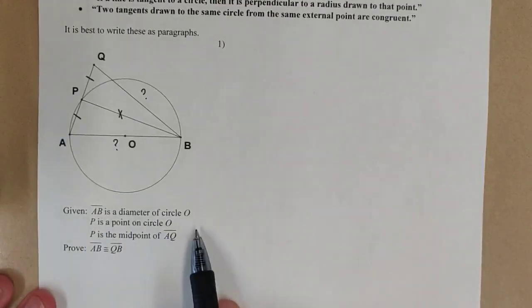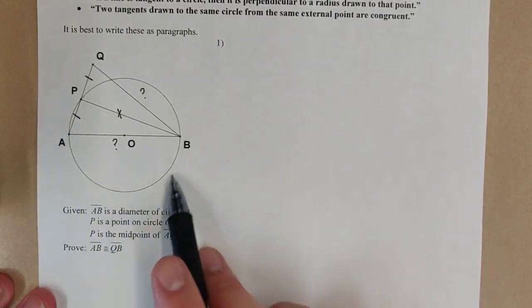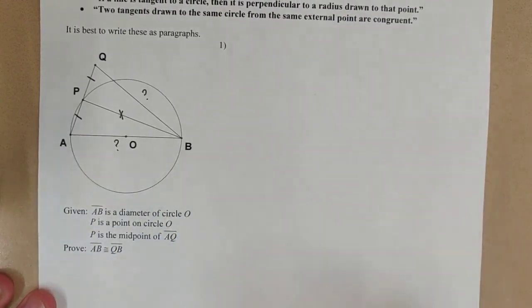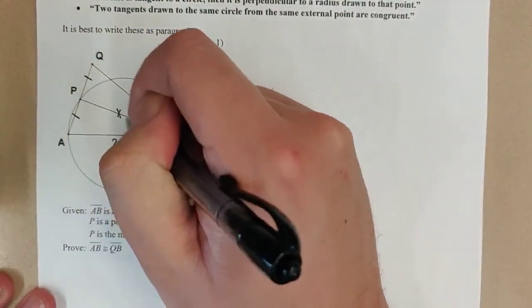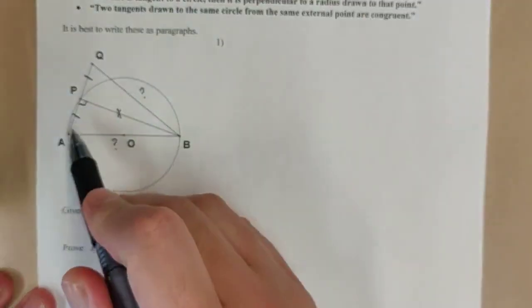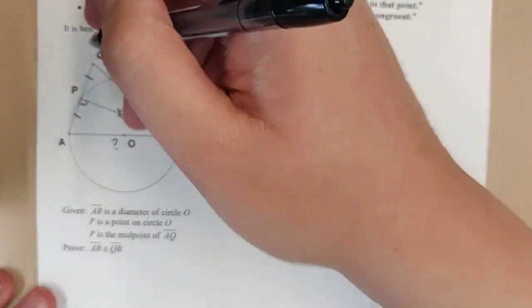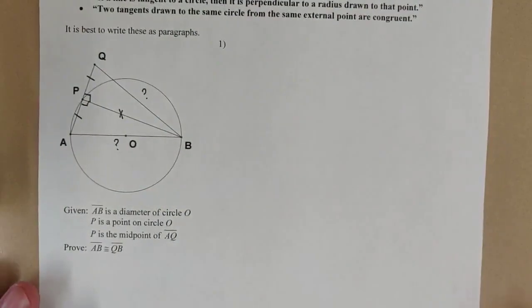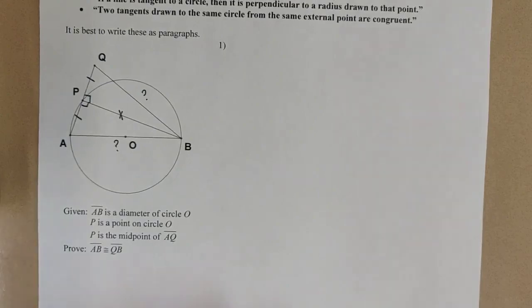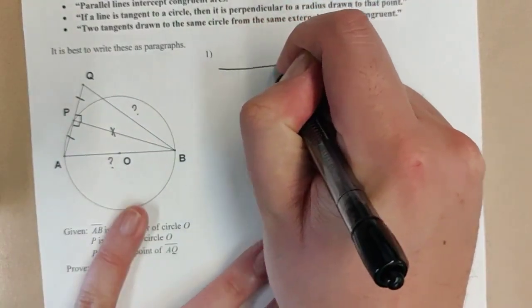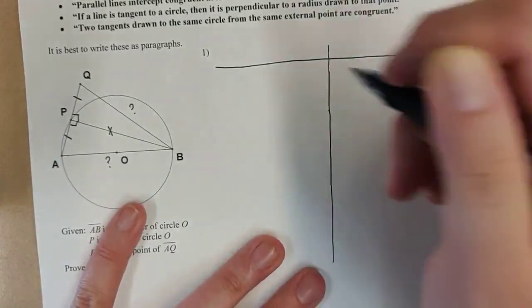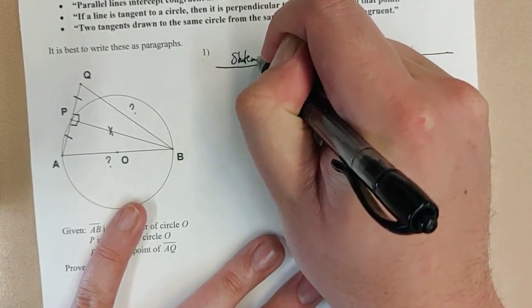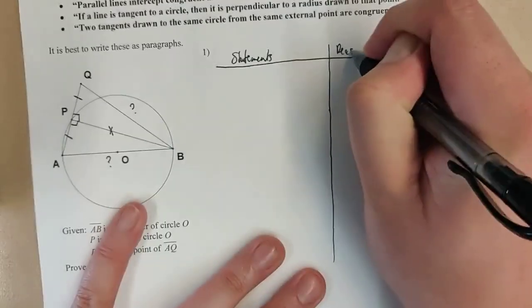Now, they told us that AB is the diameter of circle O, which guarantees us that this arc AB down here is half a circle. So therefore, angle APB has to be a right angle, right? Because it's intercepting an arc of measure 180. And since that's 90, we know that's 90 as well. So that's going to be important. So it looks like what we got here is two triangles done by SAS. So we're going to go ahead and write this one out and do this one at a time, and we're going to see how this thing should work.